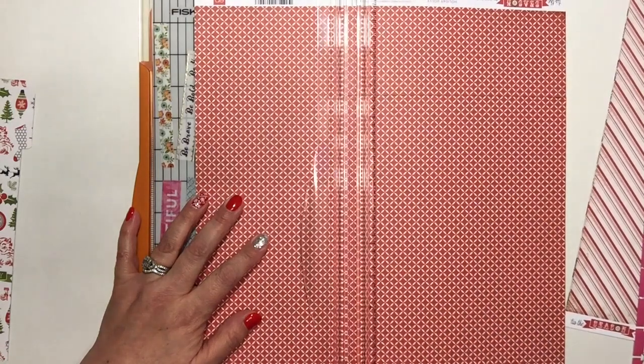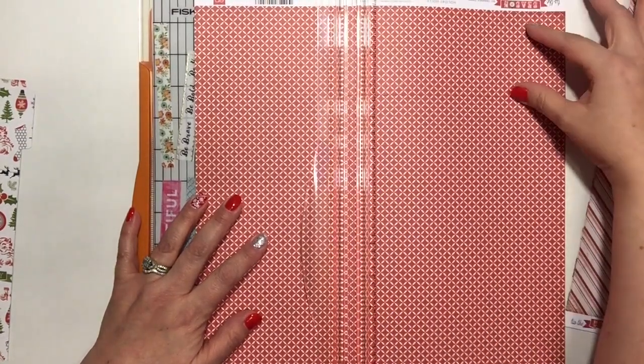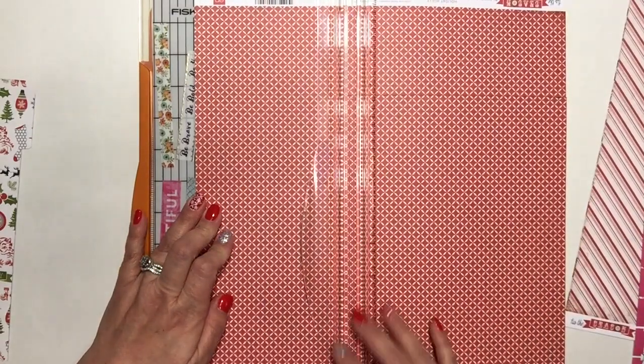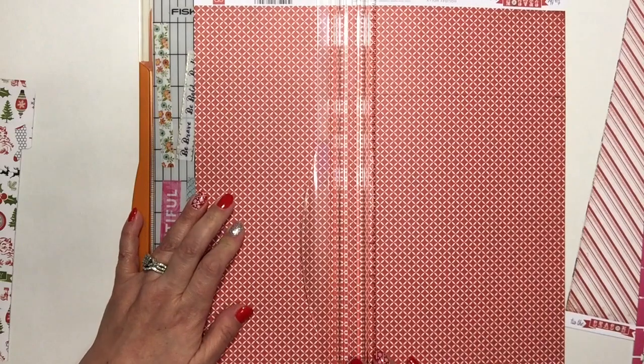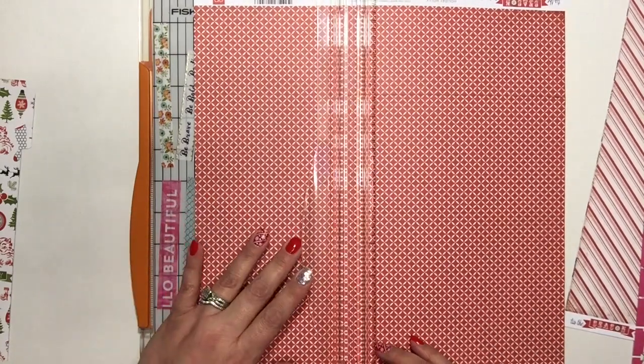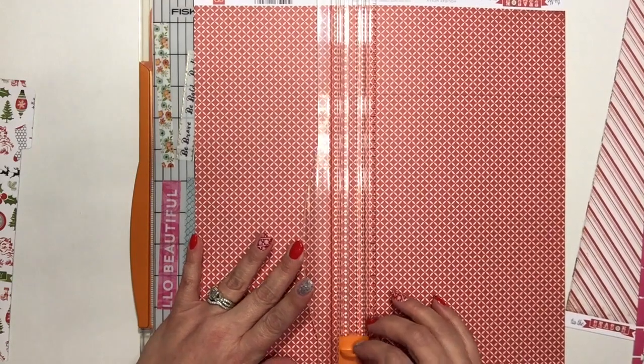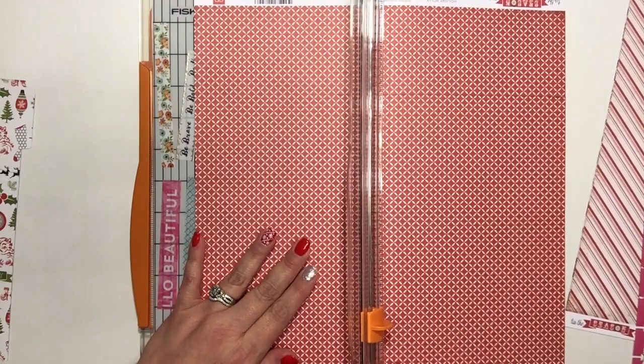And like I said, I like to keep as much of the paper together as possible because you never know if you're going to want to use this long strip or this strip. So if I just cut out exactly what I need, then that way I know that I'm still kind of keeping that L there.